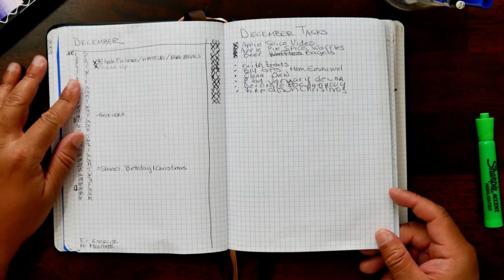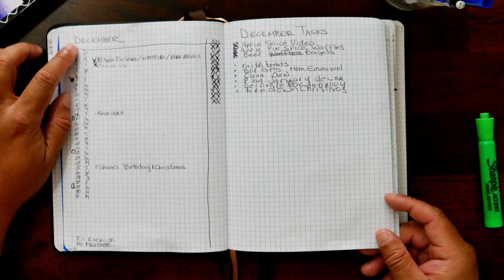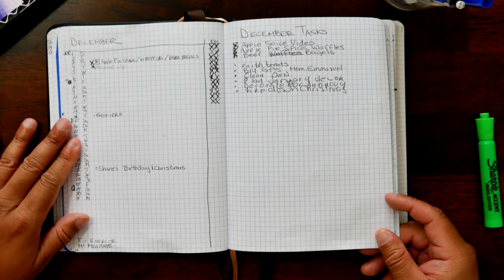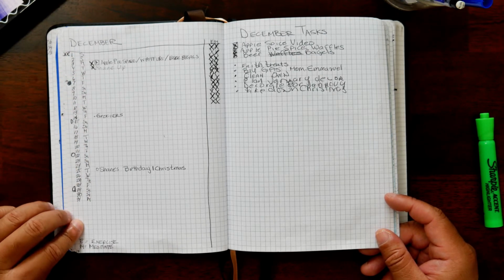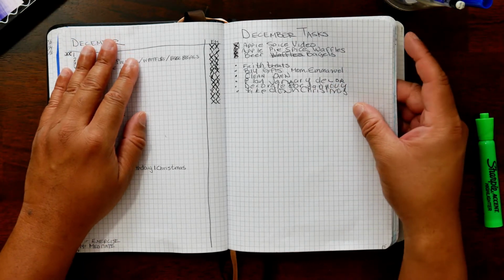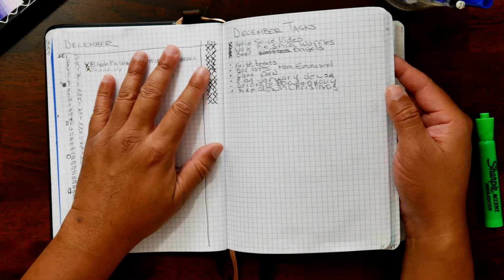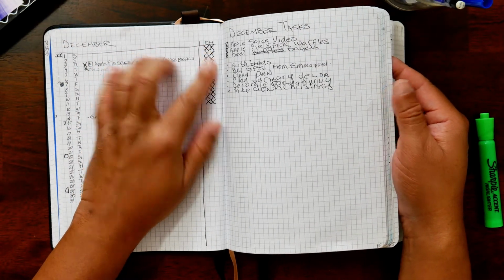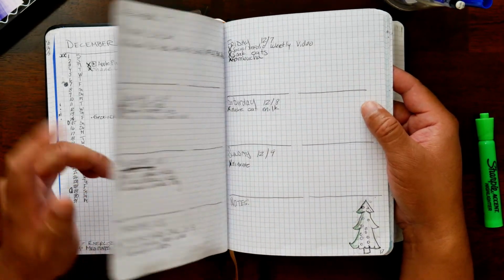So let's start off with how I started this. I started this in December, and I started plain and simple. This is just a minimalist bullet journal, which just had the day, the activity, and then the task that I wanted to do for that month. Didn't really like the spread. I kept track of my exercise and my meditation that I did every day, but it wasn't all that exciting.